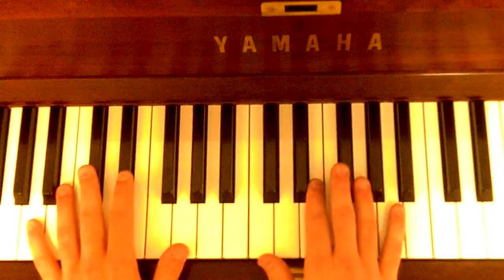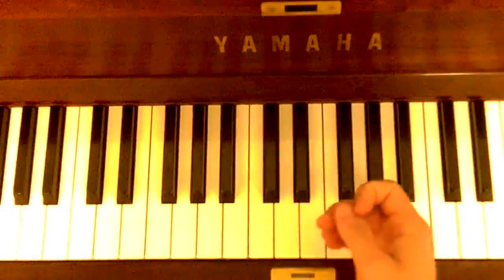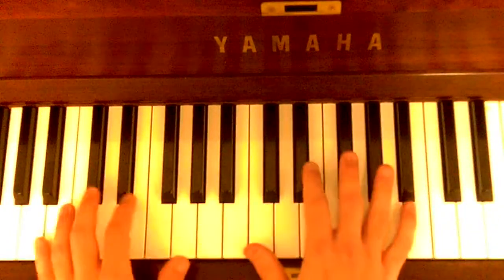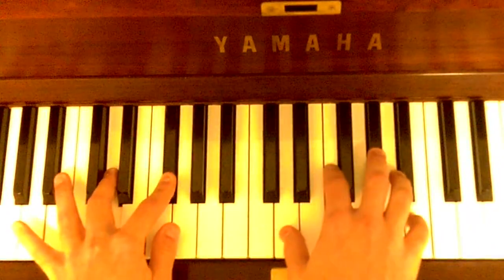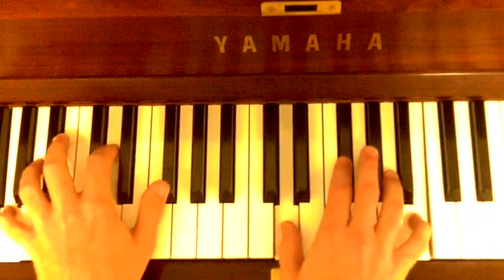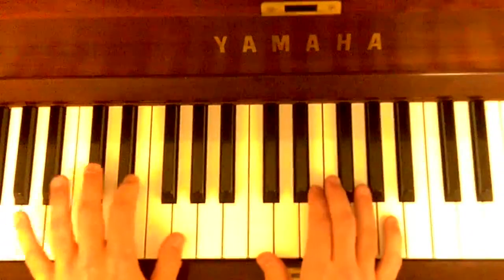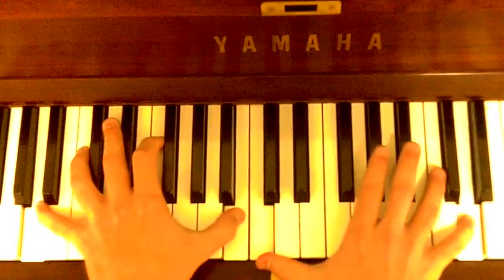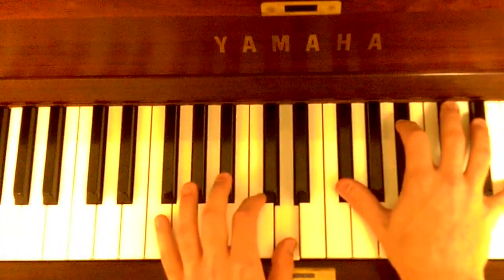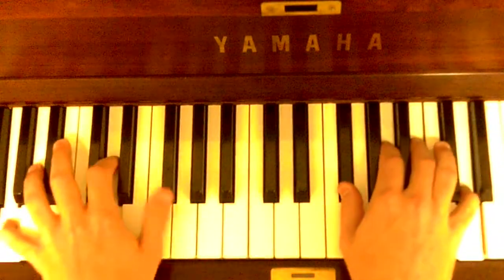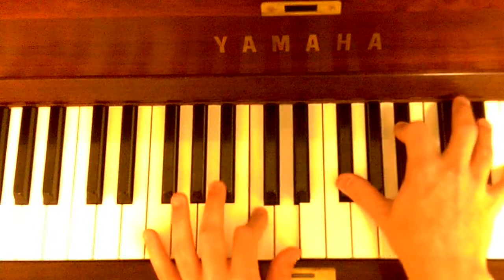So let's see what it would look and sound like if I were to use the E flat minor 6th diminished scale over D7. That's one way. What if I decided to do... What did I do there? What's this?